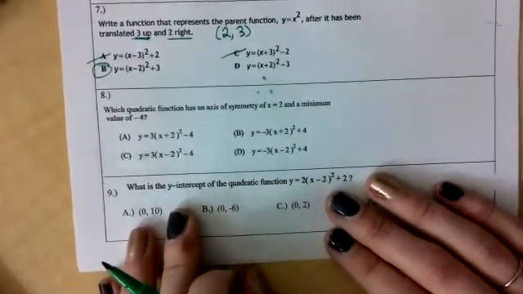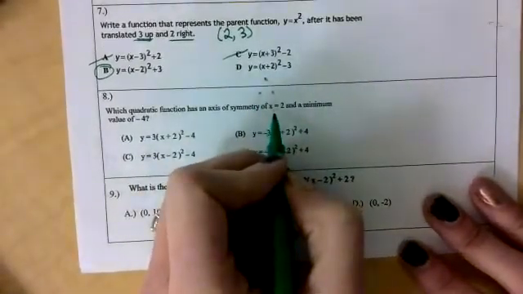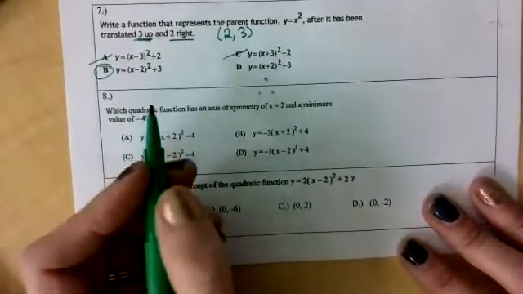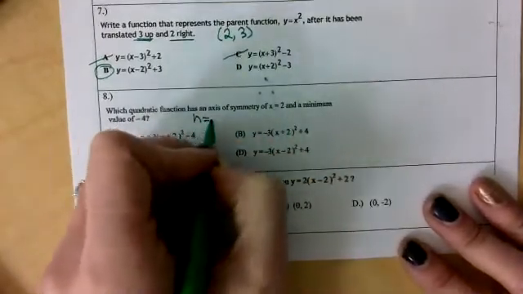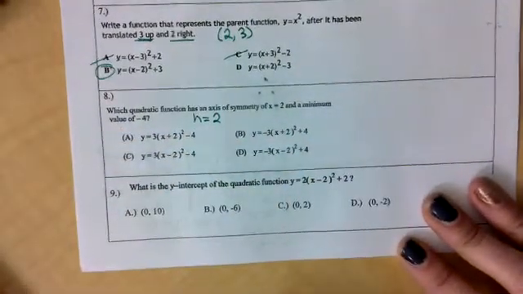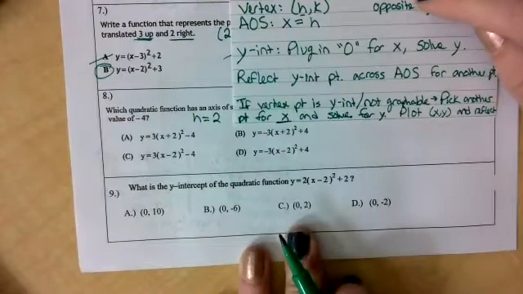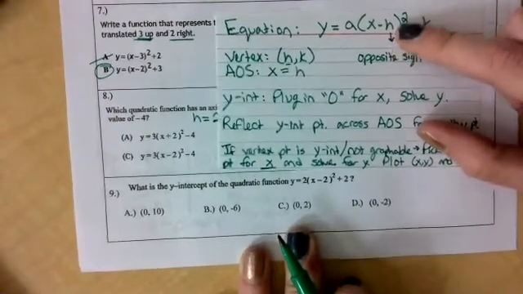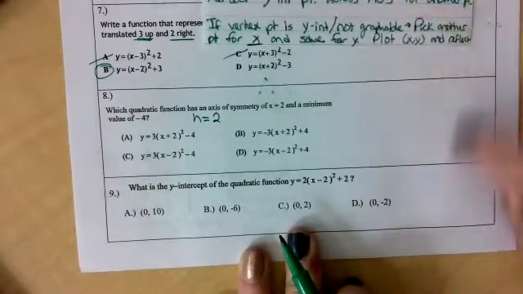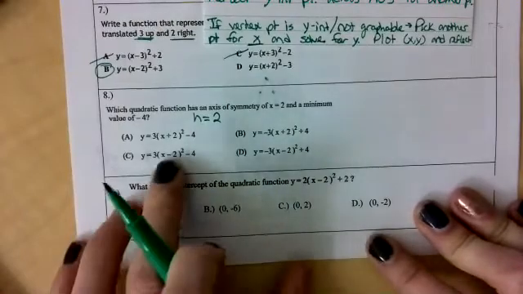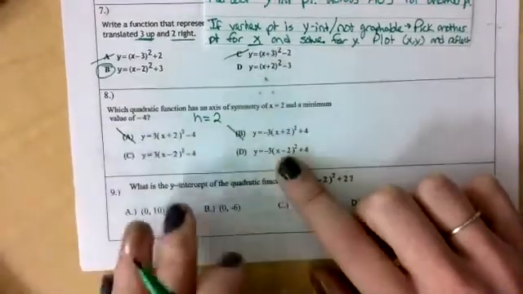Which quadratic function has an axis of symmetry of x equaling 2? Well, remember, our axis of symmetry is the x value of the vertex, and we represent the x value of the vertex with the h. So we know that h equals 2. But remember, the h in the formula is the opposite sign of what we see. So even though our h is 2, in the formula we're looking for a -2 inside the parentheses. So -2, -2. We can narrow these down.